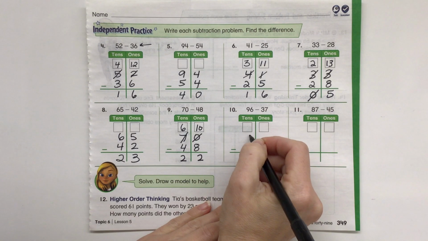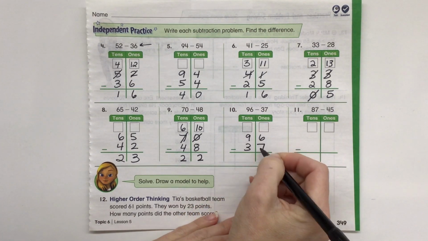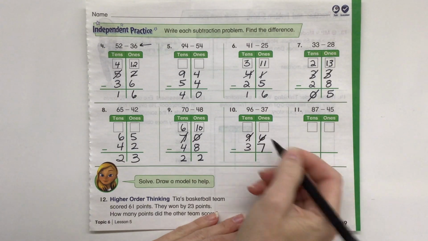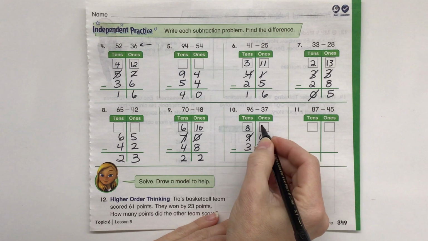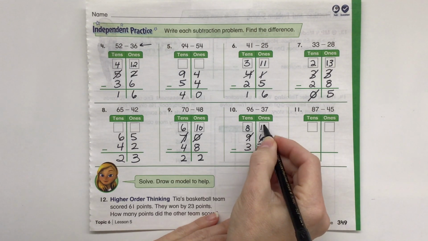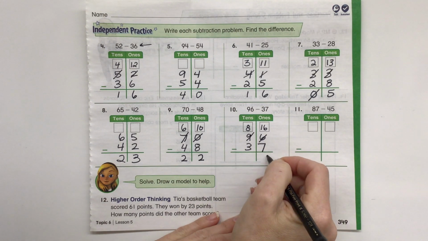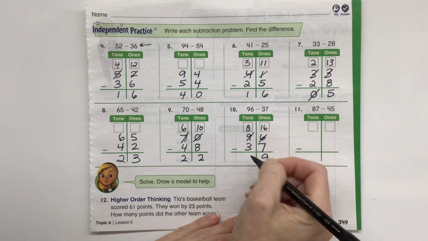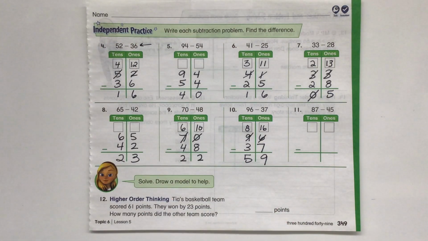All right, number 10 is 96 minus 37. 6 minus 7, we're having to regroup again. 9, 1 less is going to be 8. And add over a group of 10 and our 1, 16. 16 minus 7 is 9, and 8 minus 3 is 5 for a difference of 59.